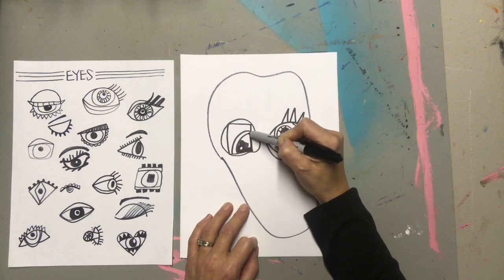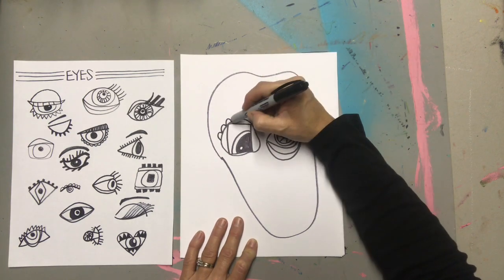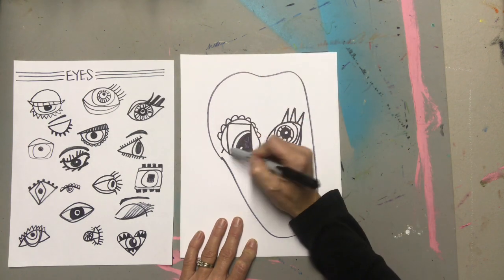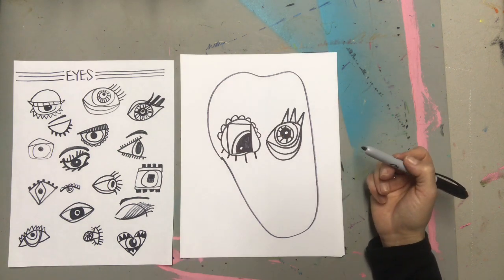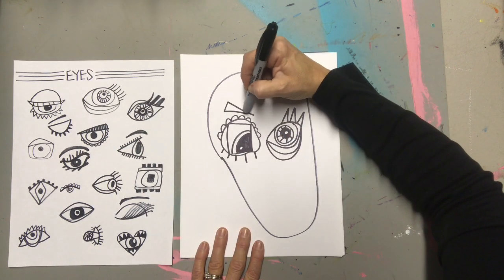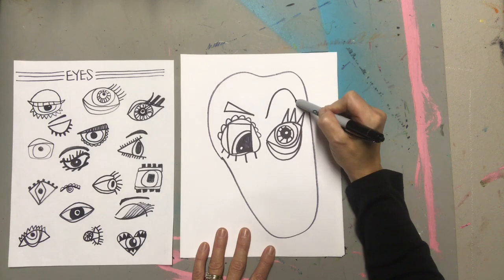Look how I'm using different shapes. I have some organic shapes and some geometric shapes mixed in. This is what makes your artwork look interesting. And that's called variety when you use different types of things in your artwork.